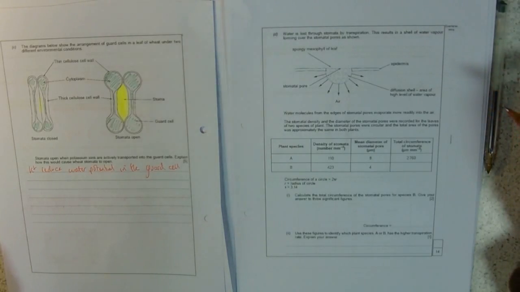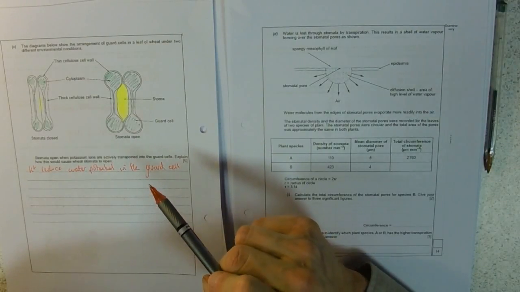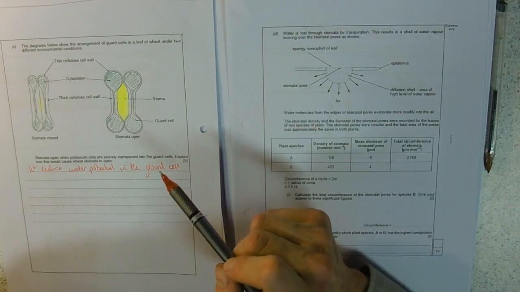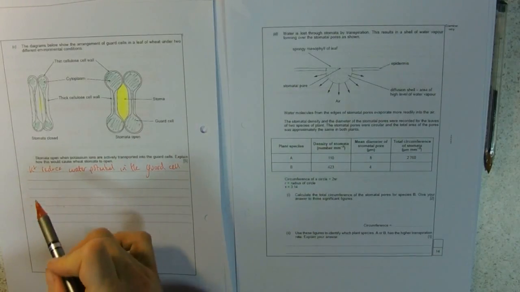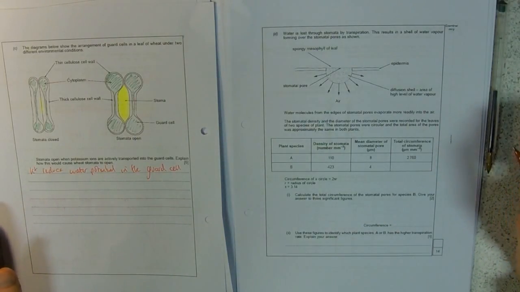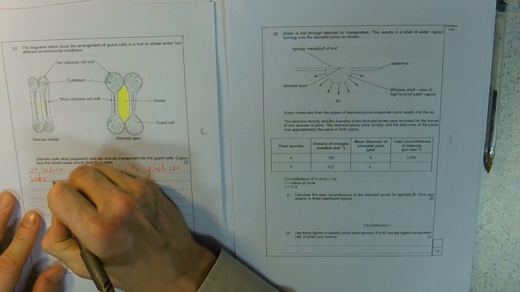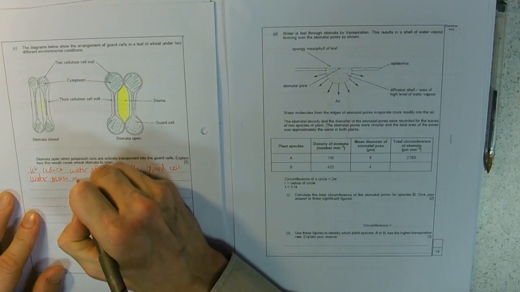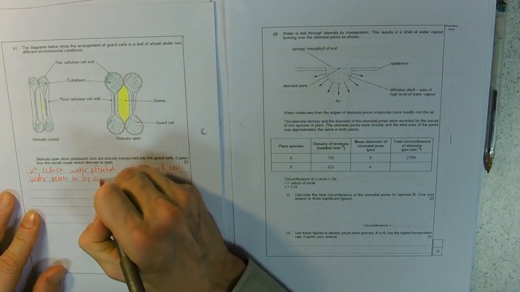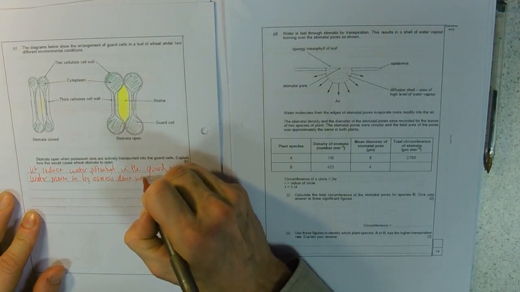Now let's describe what happens to water. Well, water goes down a water potential gradient from high water potential to low water potential. And we just said we've reduced the water potential. So water moves in by osmosis down the water potential gradient.